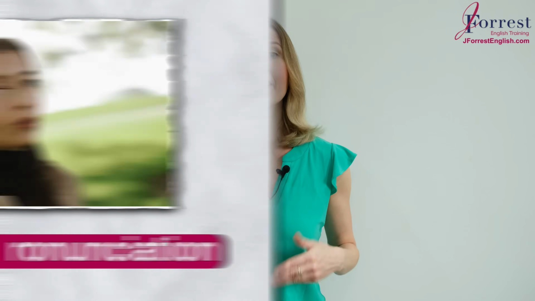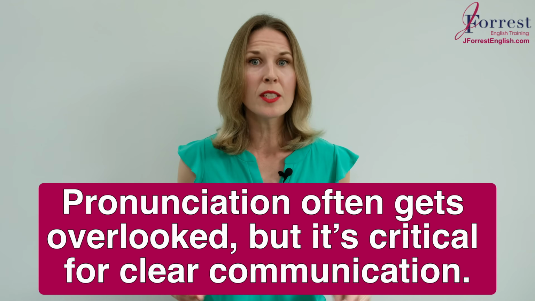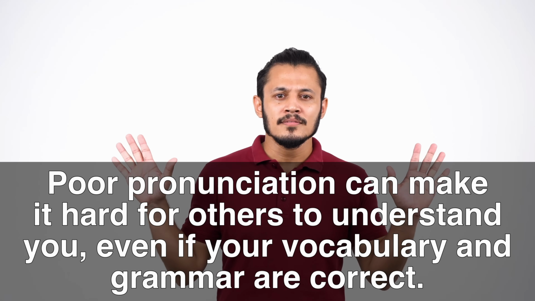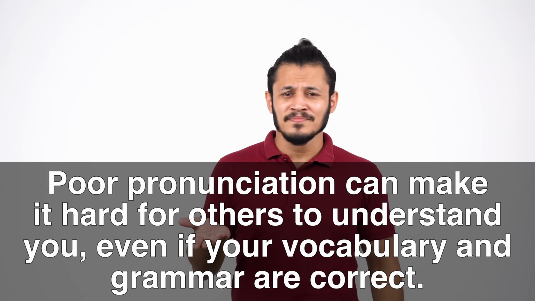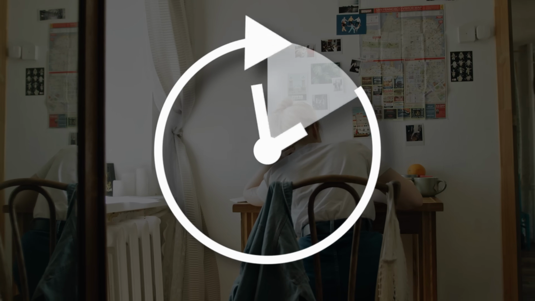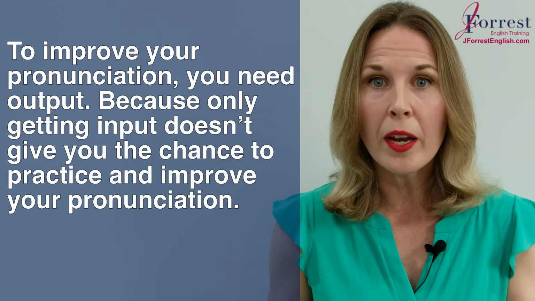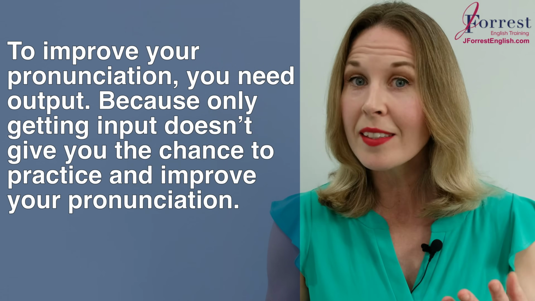Mistake number 8, neglecting pronunciation. Pronunciation often gets overlooked, but it's critical for clear communication. Poor pronunciation can make it harder for others to understand you, even if your vocabulary and grammar are correct. So all that time learning vocabulary and grammar is wasted because you didn't communicate successfully. To improve your pronunciation, you need output, because only getting input doesn't give you the chance to practice and improve your pronunciation.